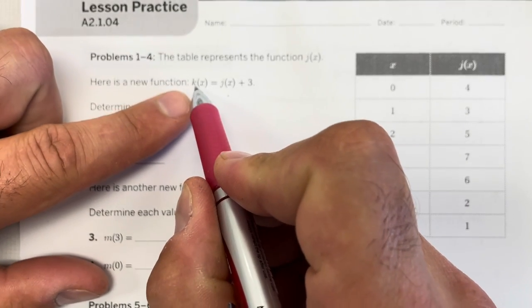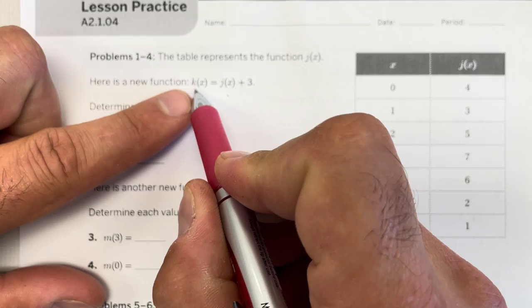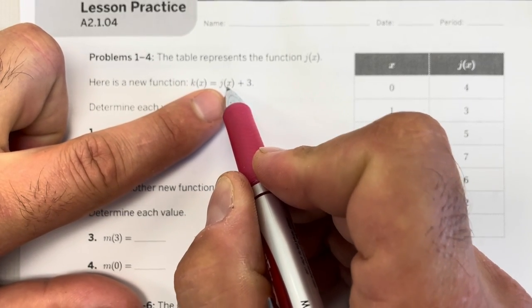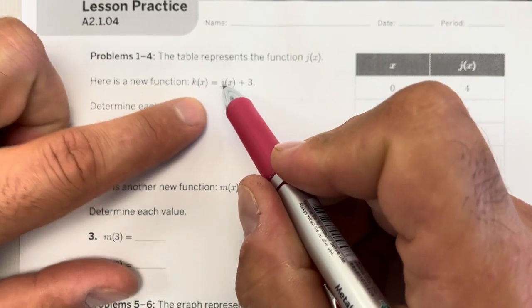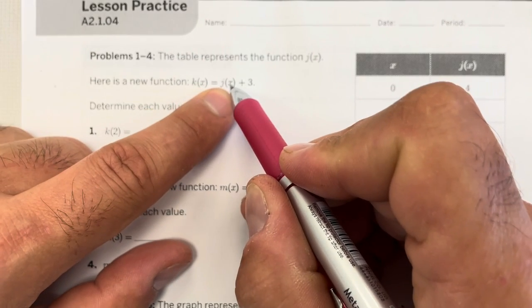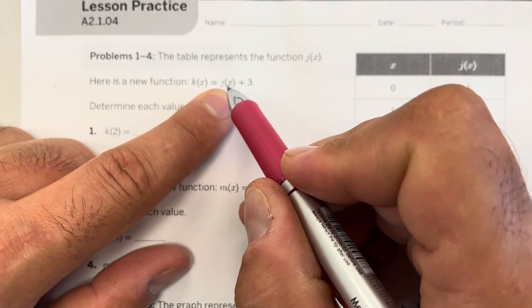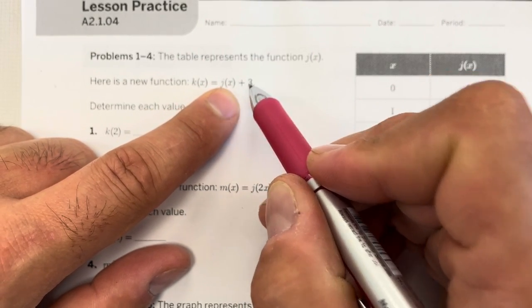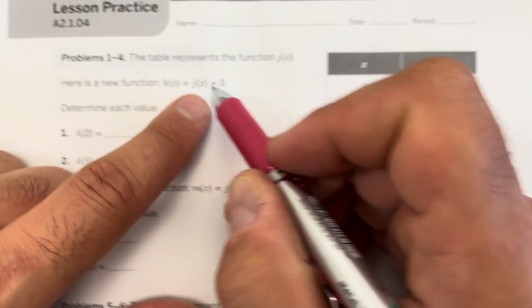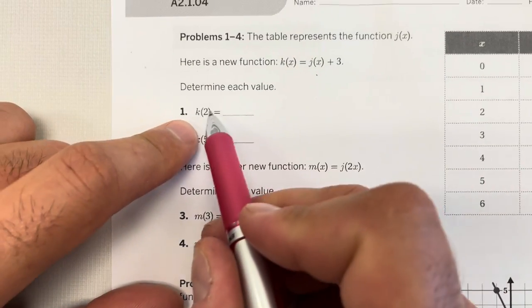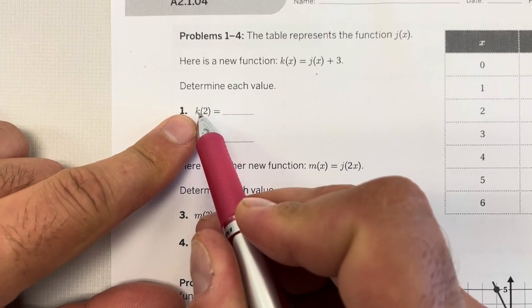If they give us a letter k, that's k of x, and they're defining it in terms of j of x, that means that we are going to take the value of j when we have the input of x and add 3 to it. So let's do this. Find the value of k of 2.